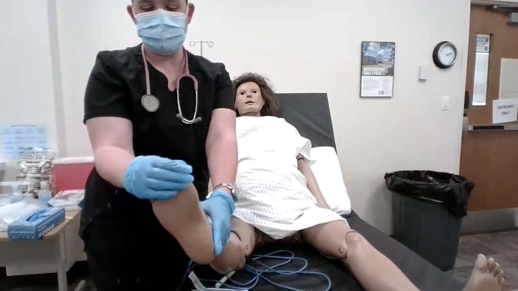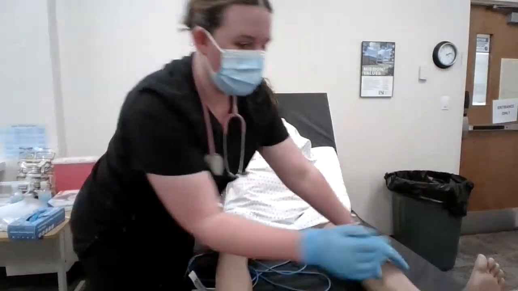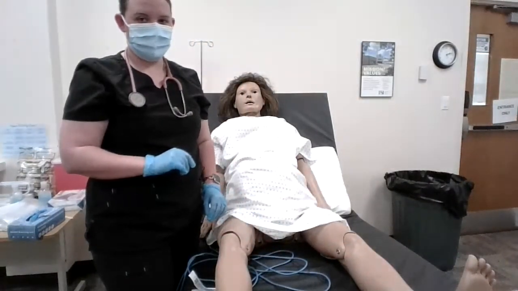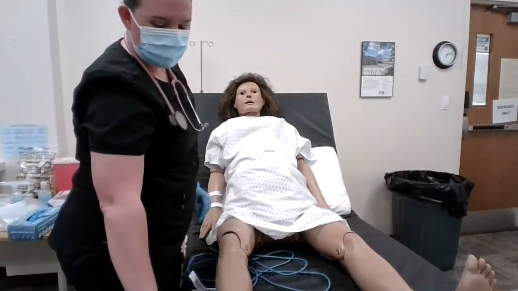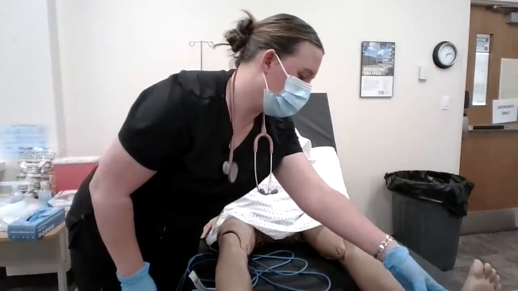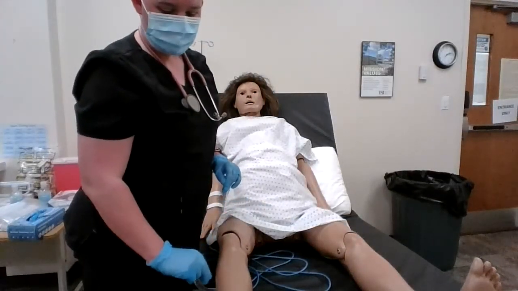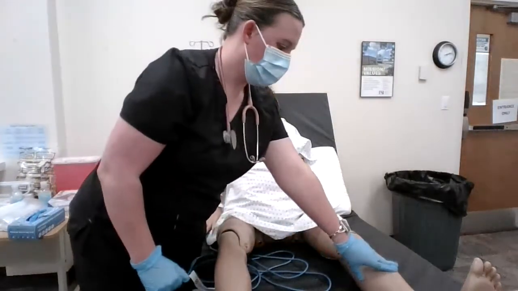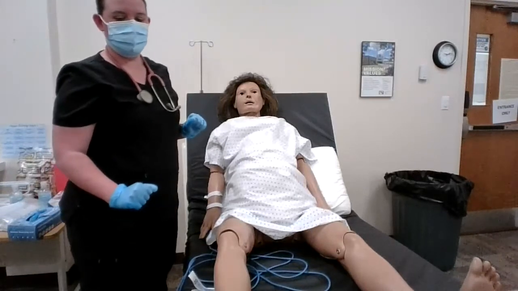Assess the color of the nail beds and the capillary refills within the toes. Same thing. You're checking for capillary refill. There's no clubbing noted. Both feet. Palpate bilateral dorsalis pedis pulses and verbalize their strength and equality. Pedal pulses are equal. Palpate posterior tibial pulses and verbalize the strength and equality. Equal.